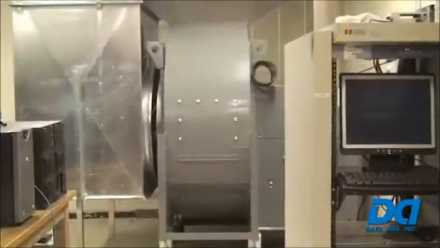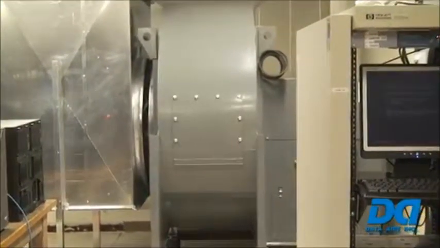All airside economizers must have access to an outside air source and a way to relieve pressure buildup in the room, such as a pressure relief fan. These louvers, ducting, and fans are supplied by third-party vendors.